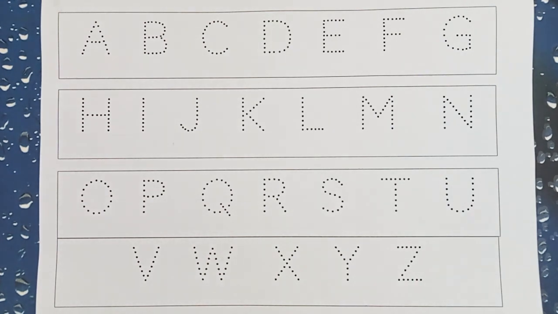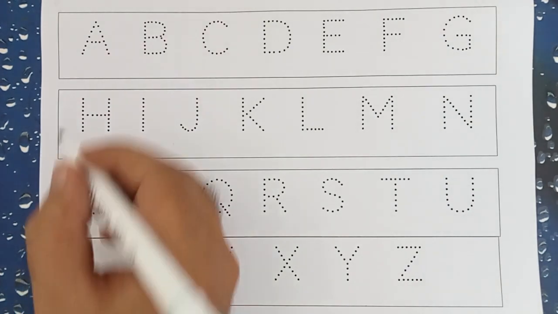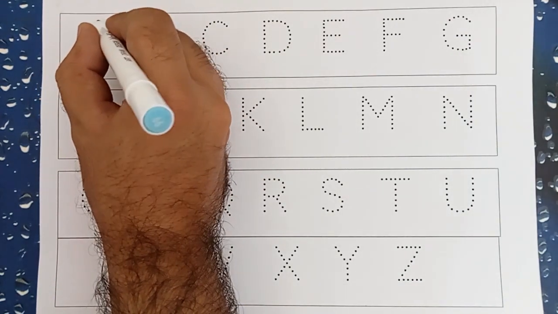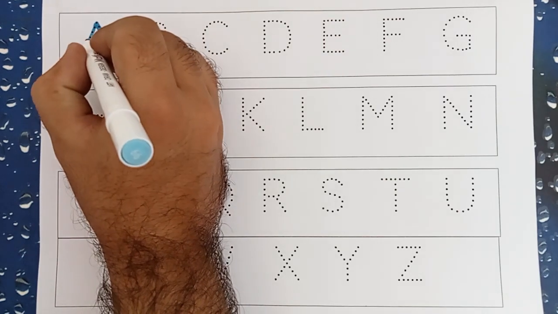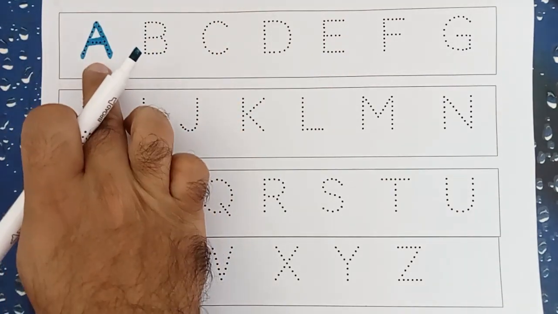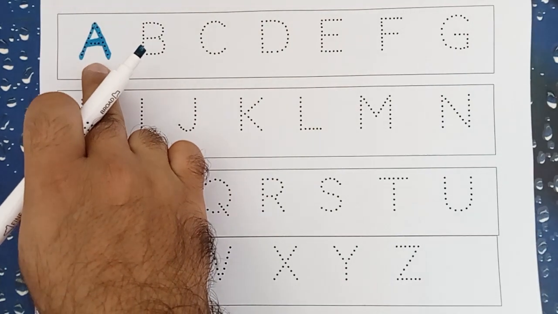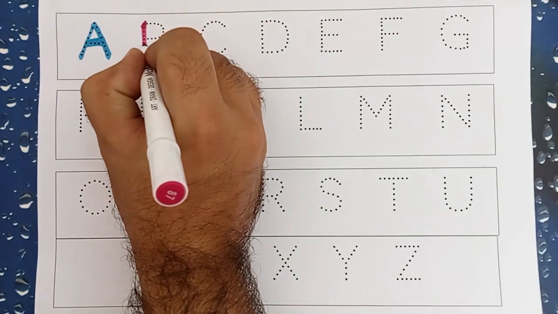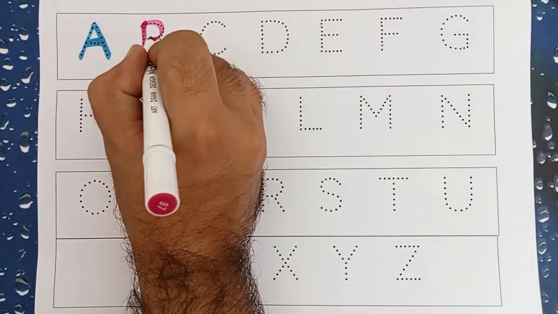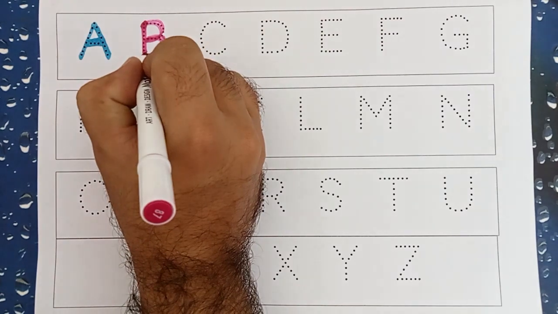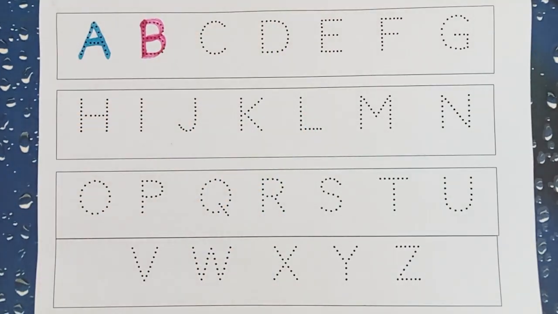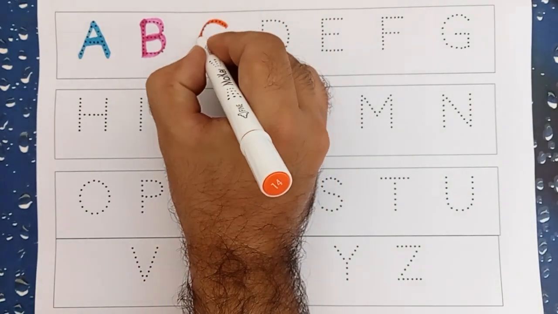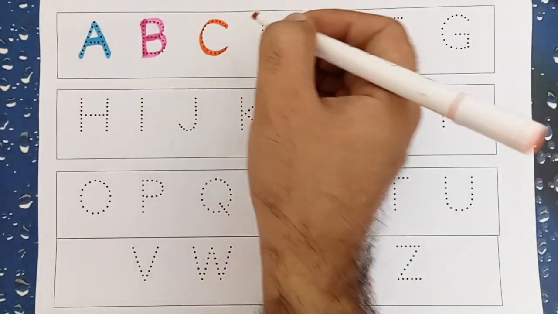Let's learn some alphabets. A. A is for apple. B. B is for banana. C. C is for cat.